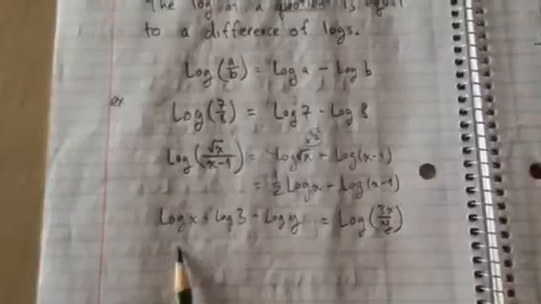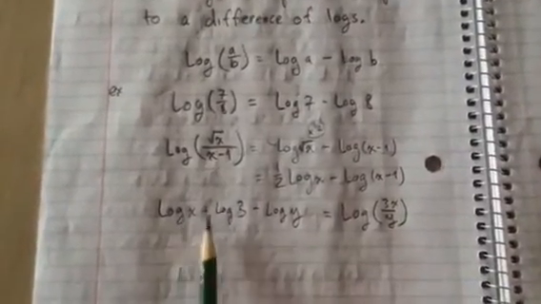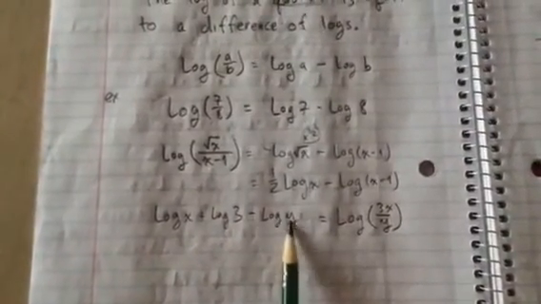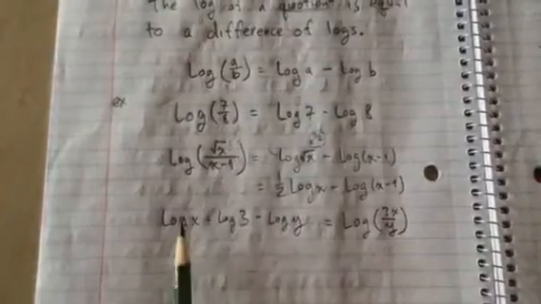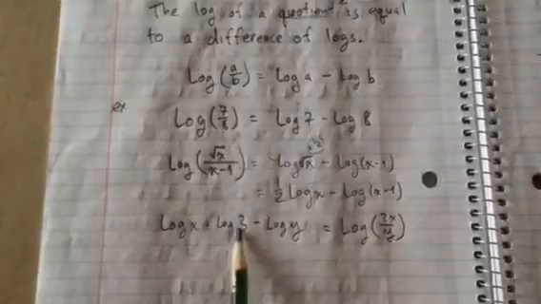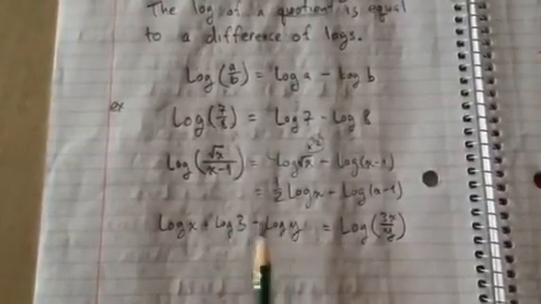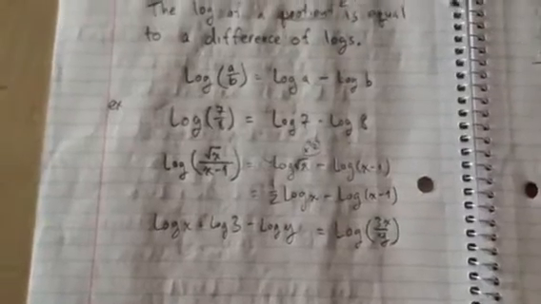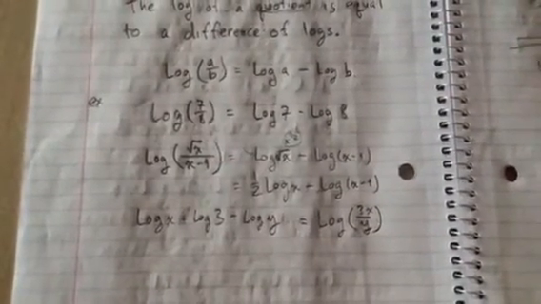Okay, here's an example kind of combining a couple of things. Log of x plus log of 3 minus log of y. So here's a sum of logs. We could write that as log of 3 times x. And since we've got that, then subtracting log of y, there's our quotient. So we can simplify that as a single log of 3x over y.